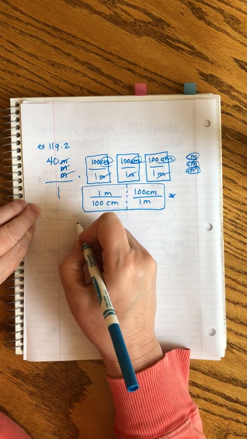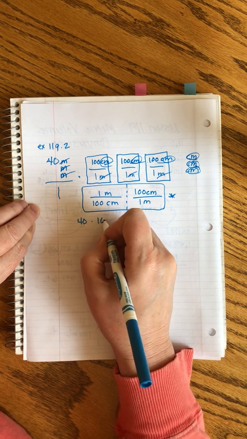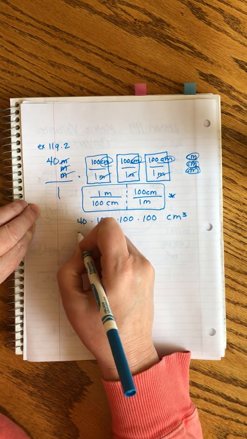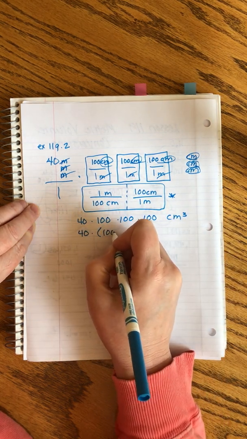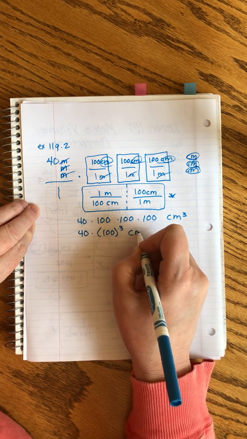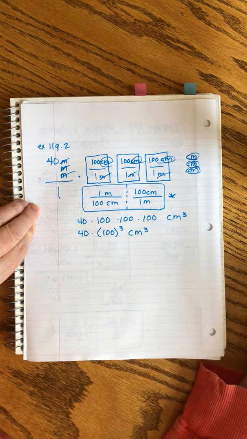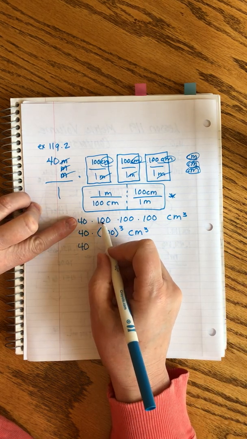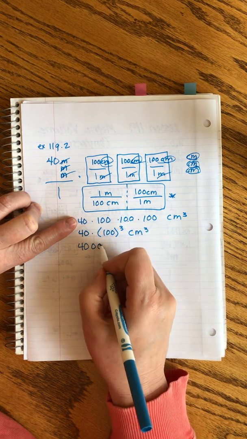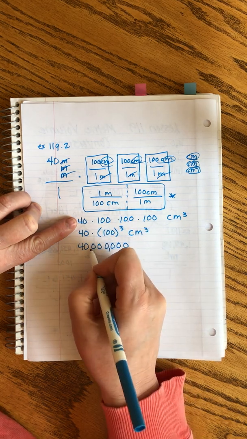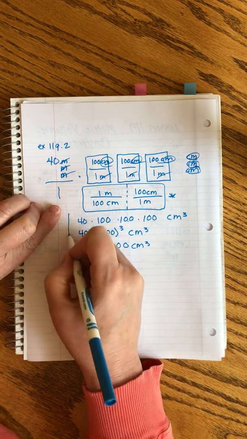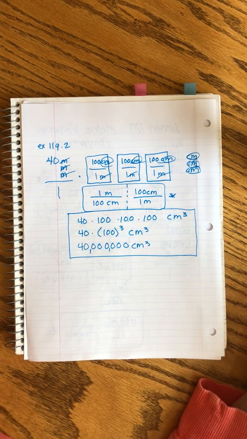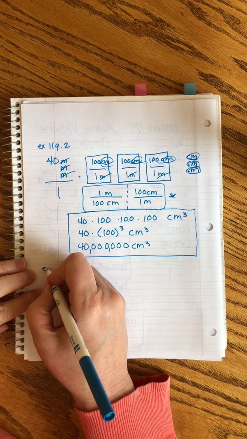John gives us a break. He says, let's just show the answer as 40 times 100 times 100 times 100 centimeters cubed. I would also show it like this. And I would also say this is one where it's pretty easy to multiply it out. It would be 40 plus 1, 2, 3, 4, 5, 6 more zeros. So all of these are good ways to show the answer. All right? Cool.